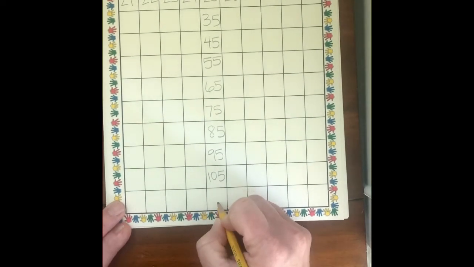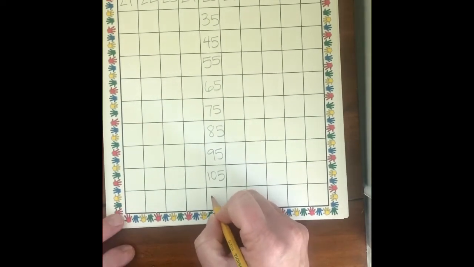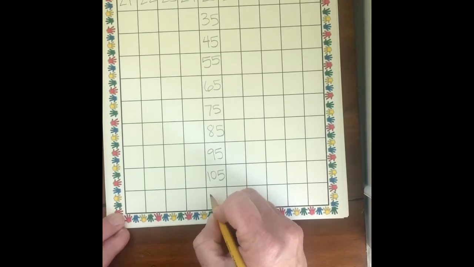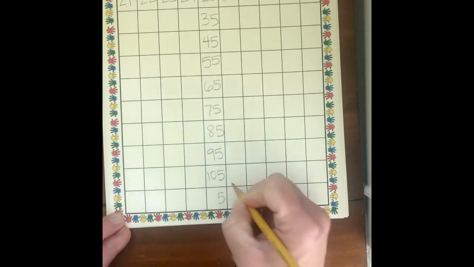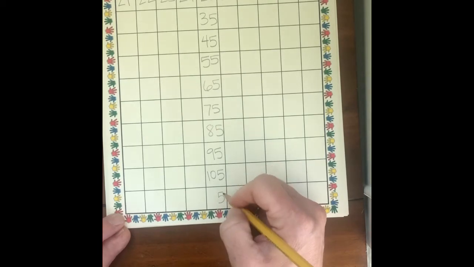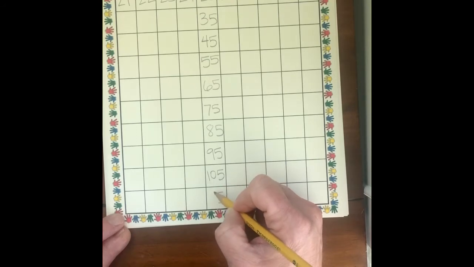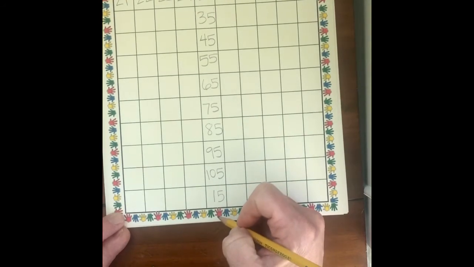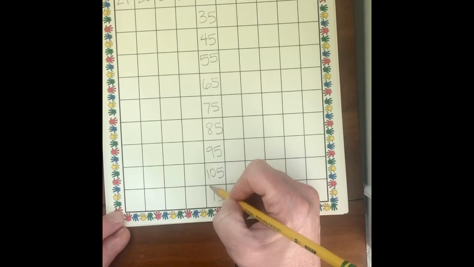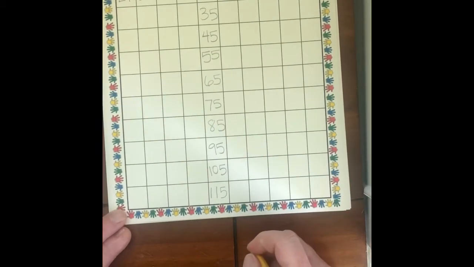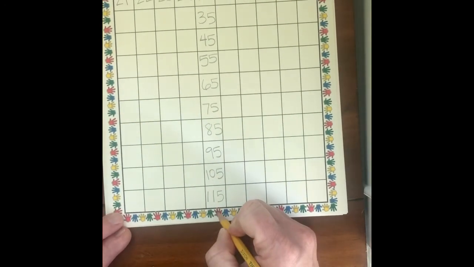And then what do you think would come on the very bottom right here in that column? We still have that 5 in the ones place. We know that's going to be the same. So here is the row above this. There's a 0 in the tens place. If we add on a 10, that's going to be 1. And then we have our 100. It's going to stay the same, so that would be 115.